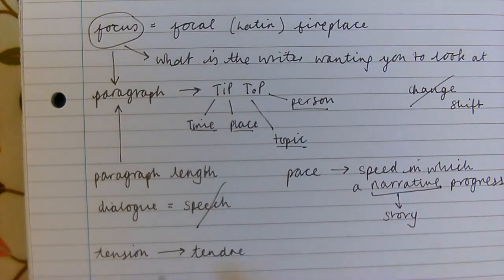But the tender means to stretch. So that literally means to stretch. So when you think about your tension in your story, it's like the writer is stretching out the emotions of the reader. They're taking them like an elastic band and pulling and pulling and pulling until snap. It all goes back again. And that snap moment also has a name.